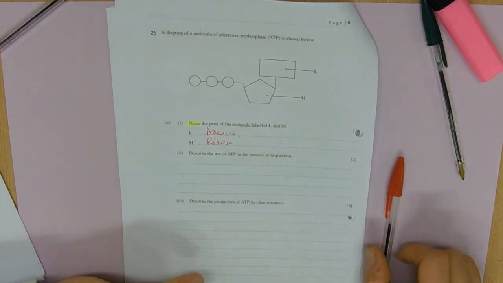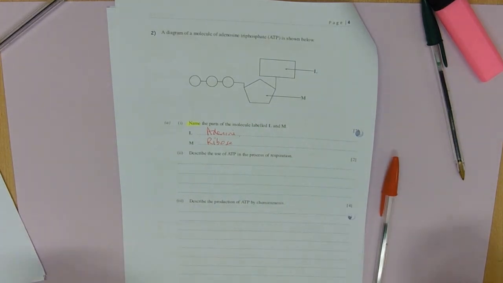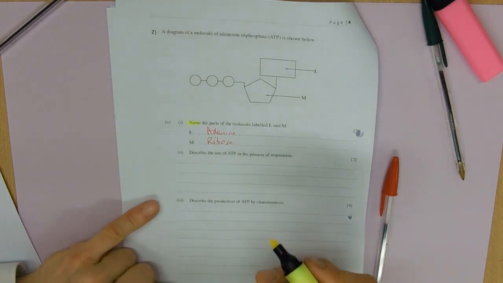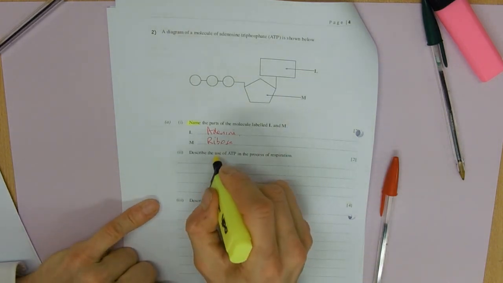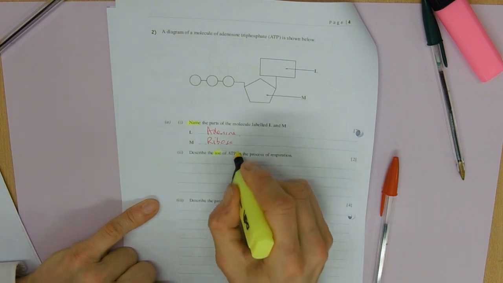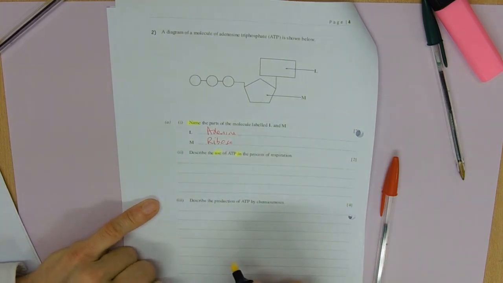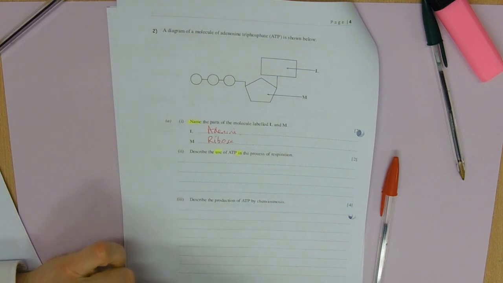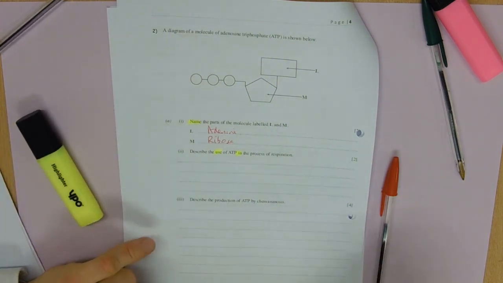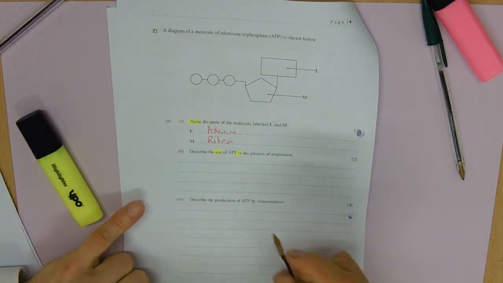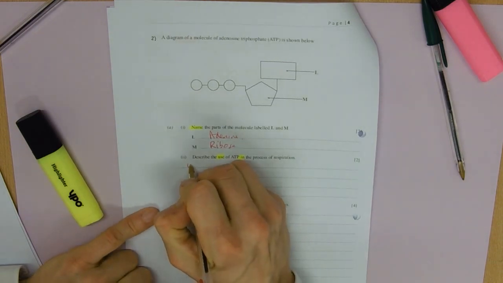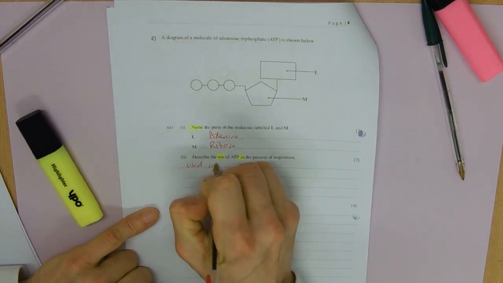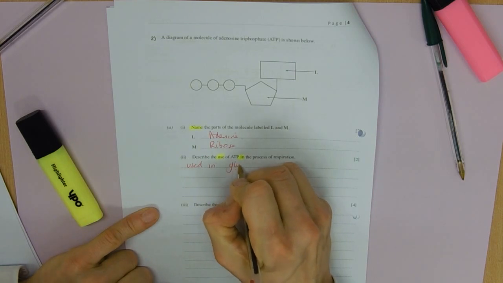Describe the use of ATP in the process of respiration. Lots of people have read this wrong and not understood this and thrown away these 2 marks. Describe the use in respiration. So when is it actually used in respiration? Well, let's name the stage. So it's actually used in glycolysis.